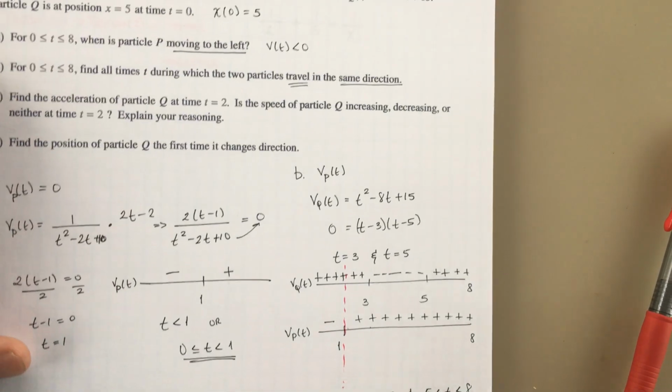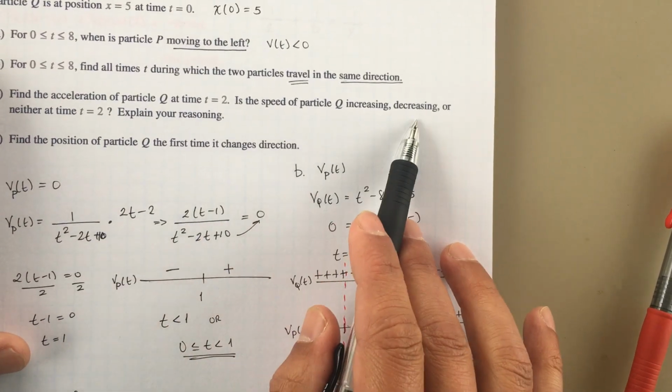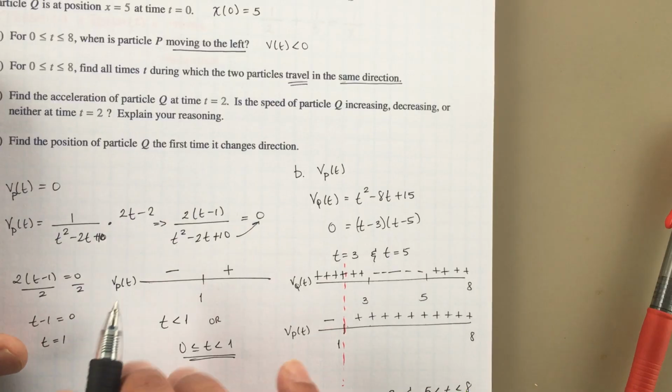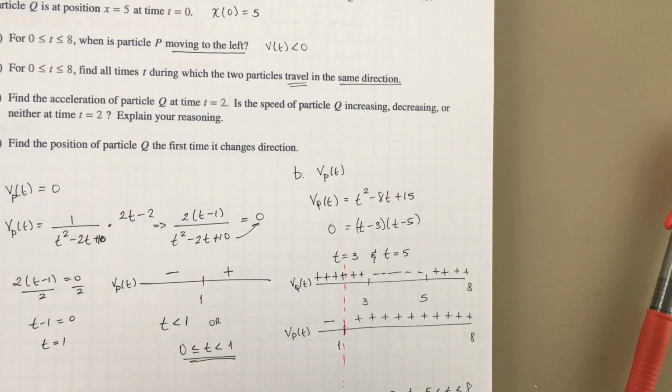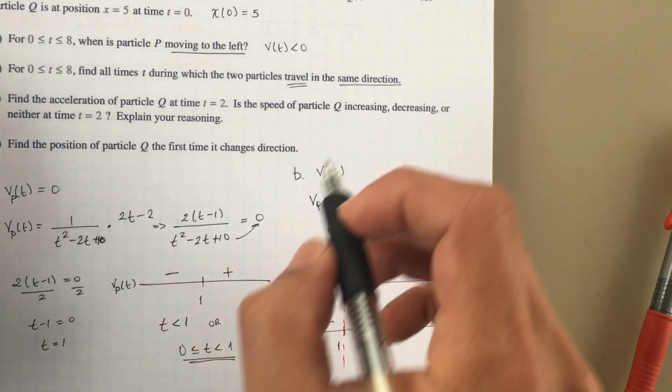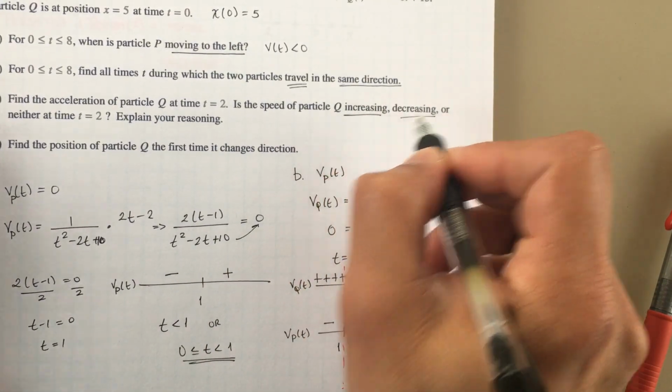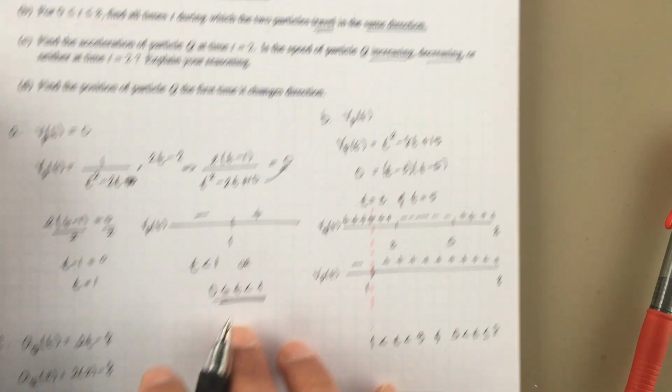All right, is the speed of the particle increasing or decreasing or neither? You see that question? Same type of question in the 2016 question. Same type of question in the 2015 question. Is it increasing or decreasing? Remember, you're talking about particle motion. So what do you have to do?